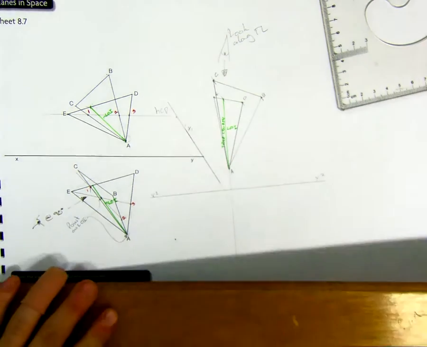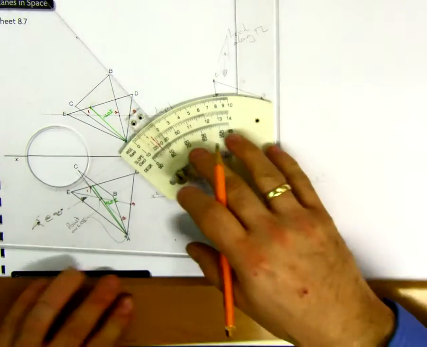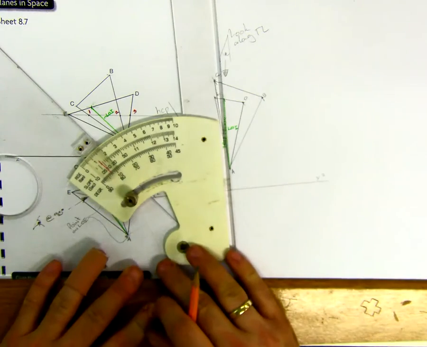Now we just use our adjustable set square to bring all our points down and make sure it's parallel with the line of intersection.